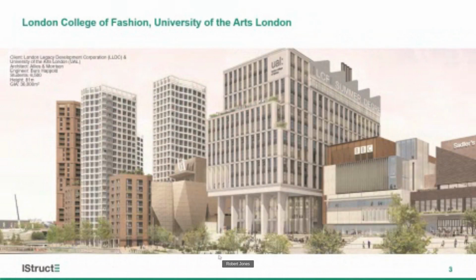It's part of a series of cultural buildings on the site as part of the Stratford Waterfront development, led by the London Legacy Development Corporation, who were in charge of taking care of the park and making sure the legacy was transformed after the 2012 Olympics. We also worked for UAL as their partner client, and our direct client was Allies & Morrison Architects, who led the design of this building and the master plan of the whole scheme.